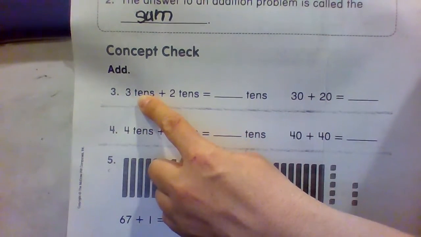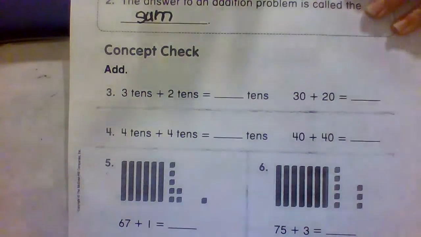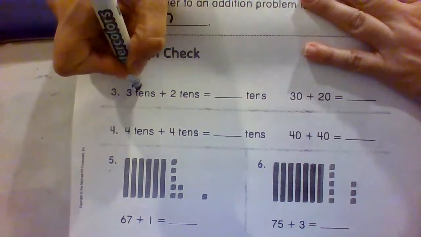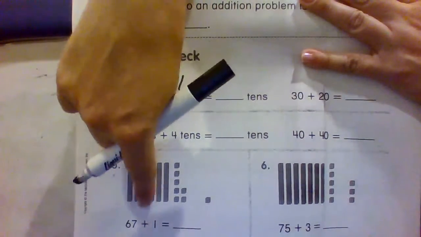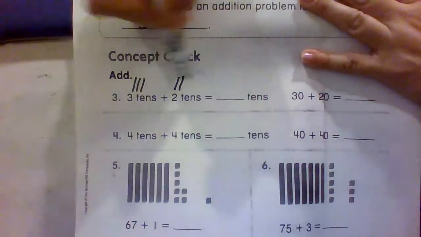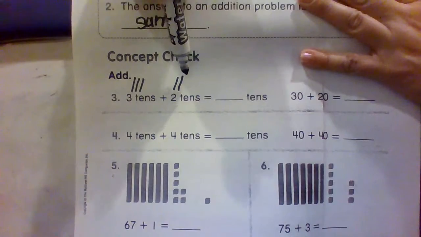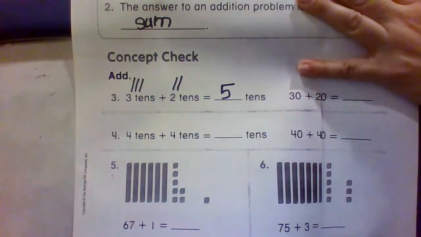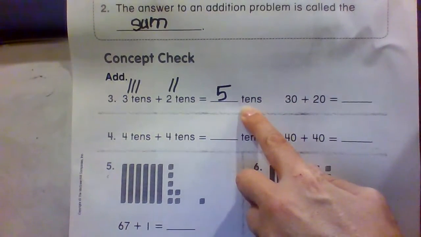If you have 3 tens plus 2 tens, if you put those sticks together, those rods, they look like this. 1, 2, 3 of them. 1, 2 of them. And I'm basically drawing these things. How many of them would you have? These 3, 4, and 5. You would have 5 tens. Okay. Well, if they're asking you how many tens, you would say 5.